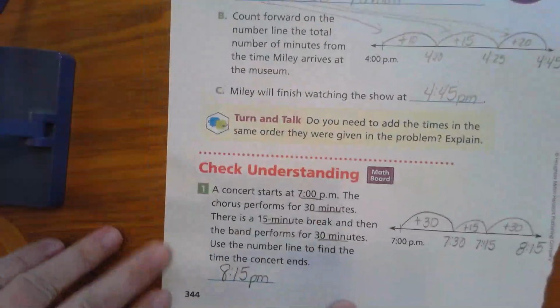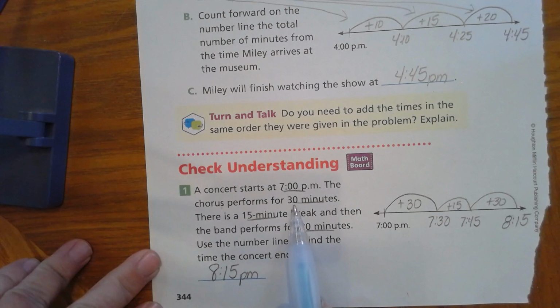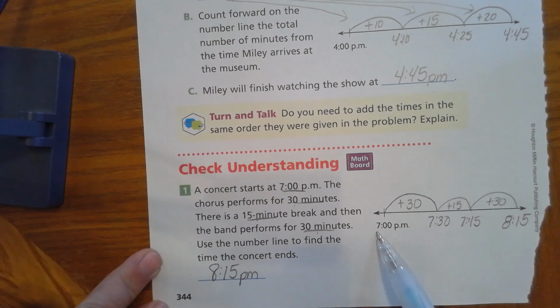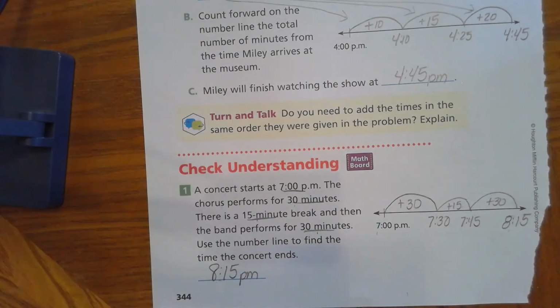All right, so the concert starts at 7 o'clock. There's a 15-minute break, and then the band practices or performs for 30 minutes. So we're at 7. We had 30 for chorus, 15 for the break, 30 for the band, so the concert ends at 8:15 p.m. Remember, you didn't have to go in those same increments. The main thing is you have 8:15 p.m. as your answer. All right, moving along.